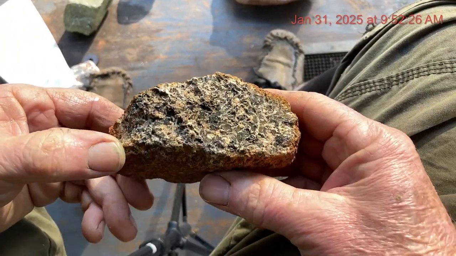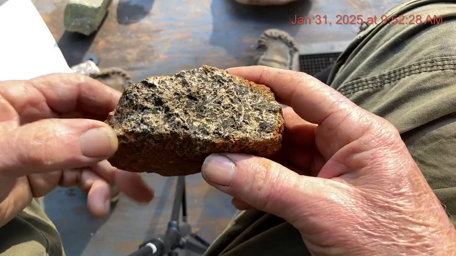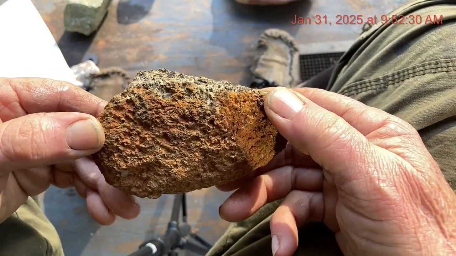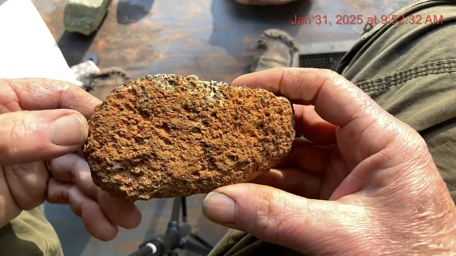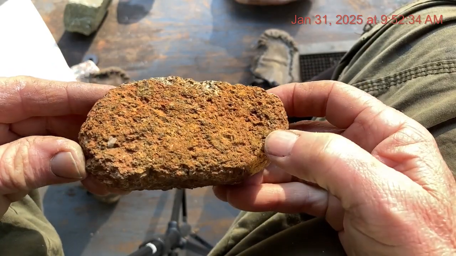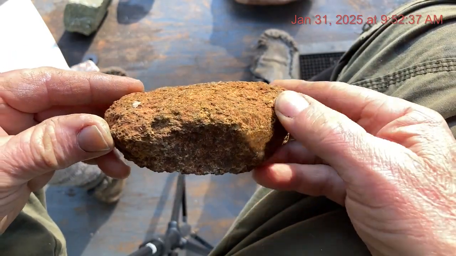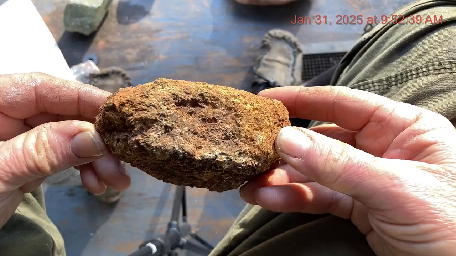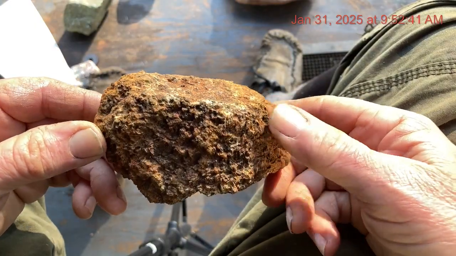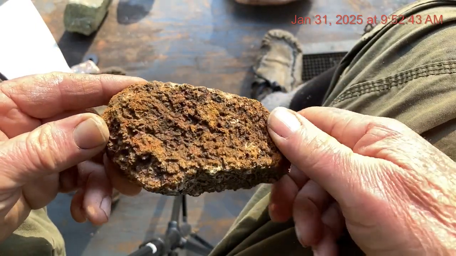Okay, this is rock number 2. What do you see? Let's just take a look. It's kind of a rusty, reddish, orangish weathering rind on it. So that tells us there's iron in this rock. It's pretty heavy.